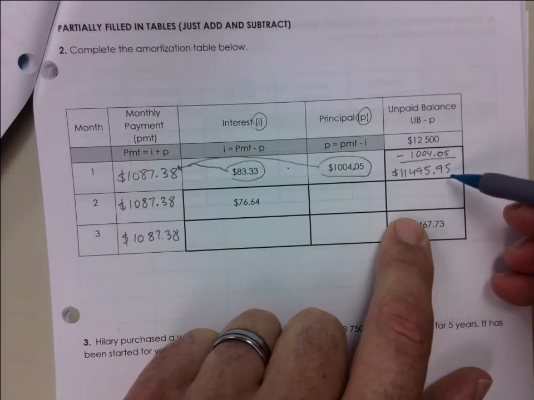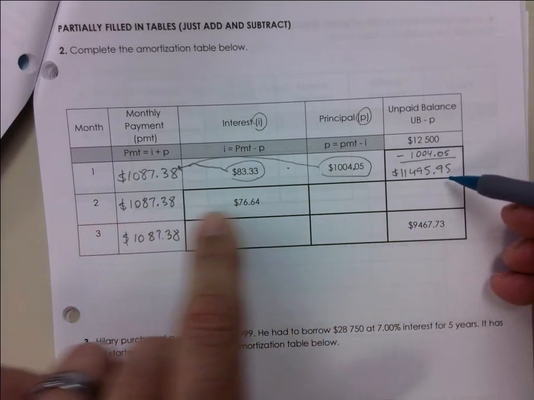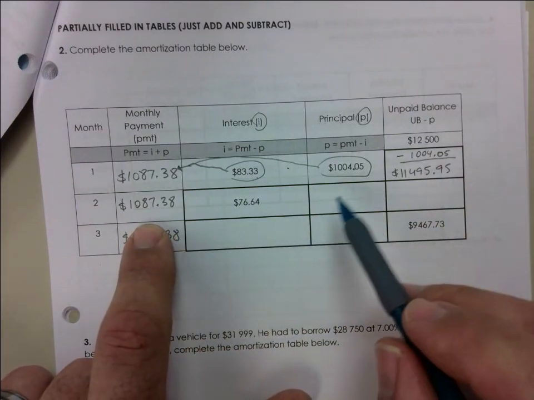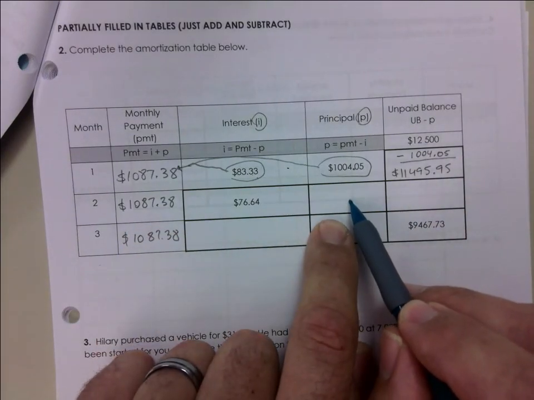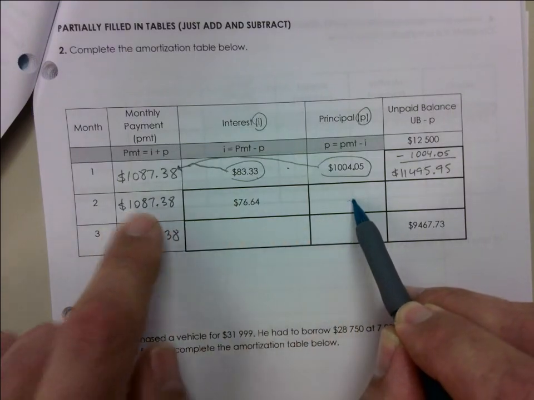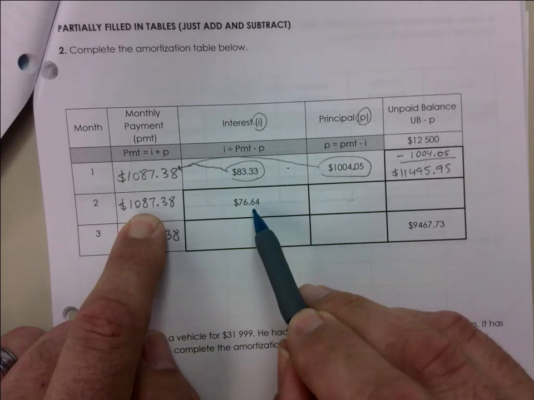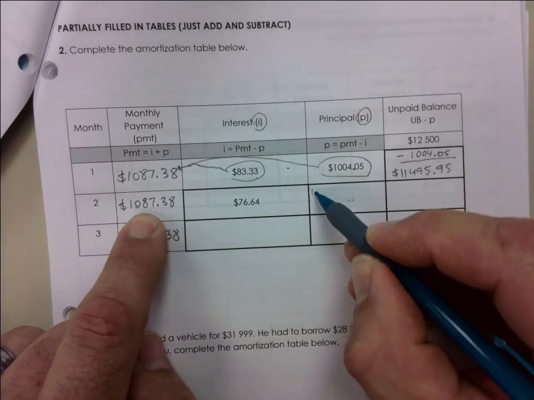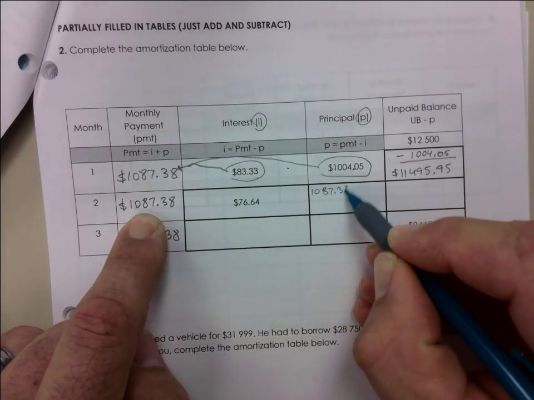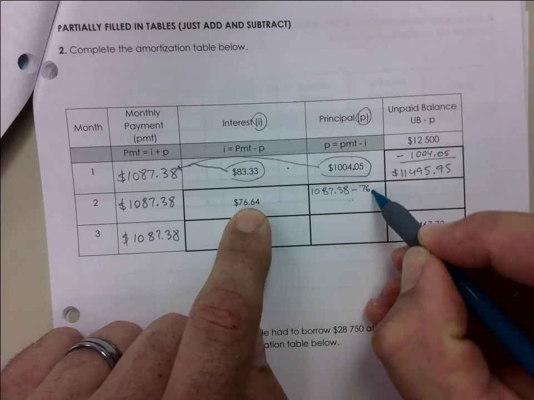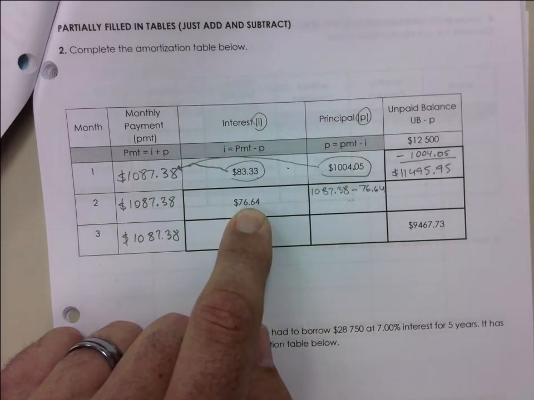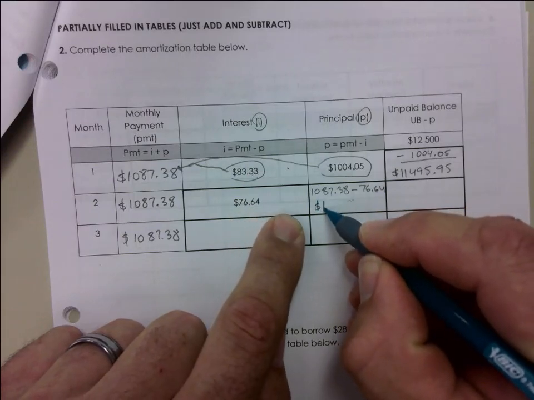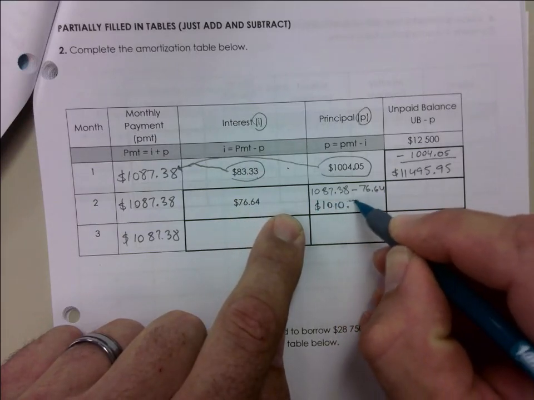Hold it. What now? Second month comes in. How would I fill in this blank right here? You know your payment. You know how much the bank is going to take for interest. So over here, you're just going to go 1,087.38 minus 76.64, and so it's going to be 1,010.74.